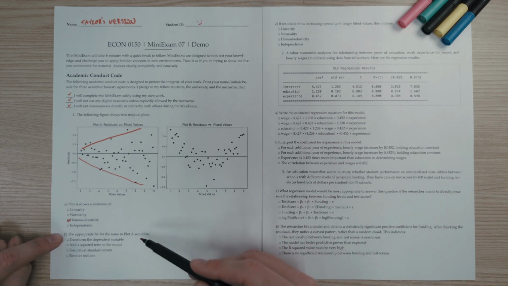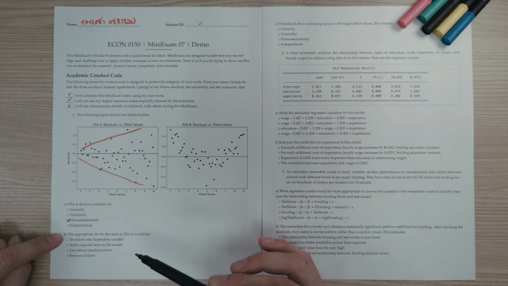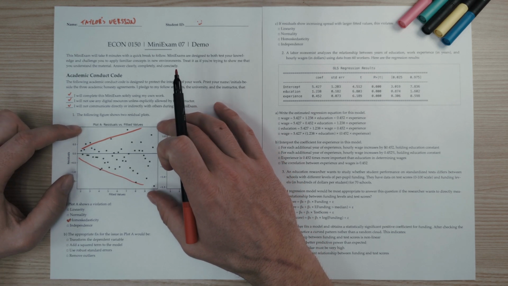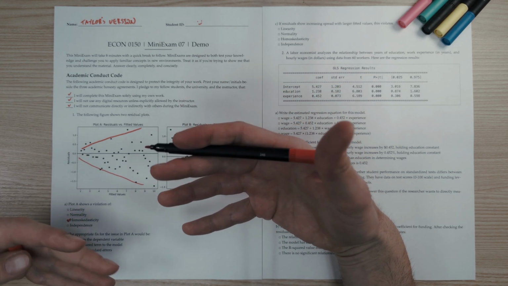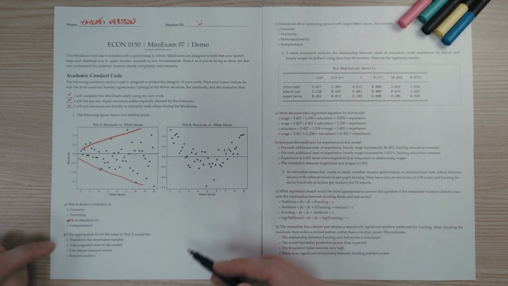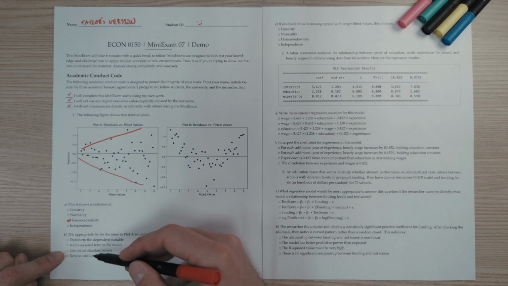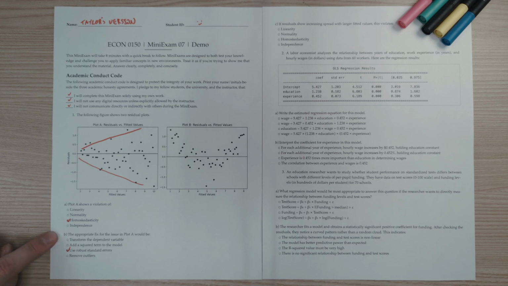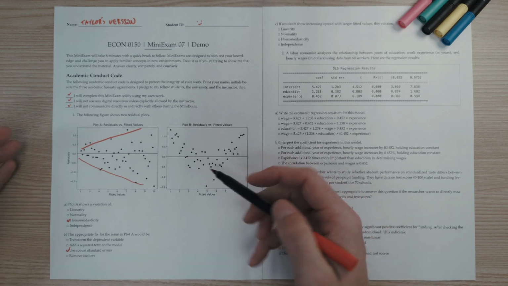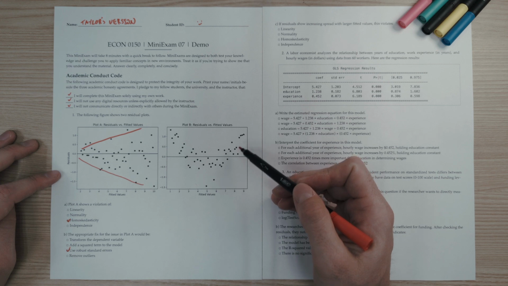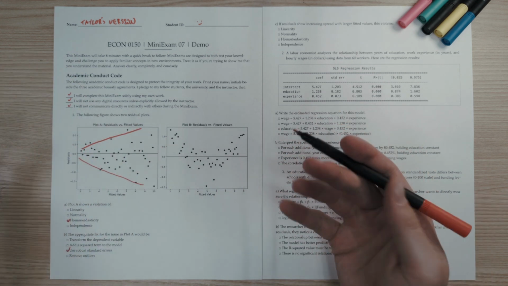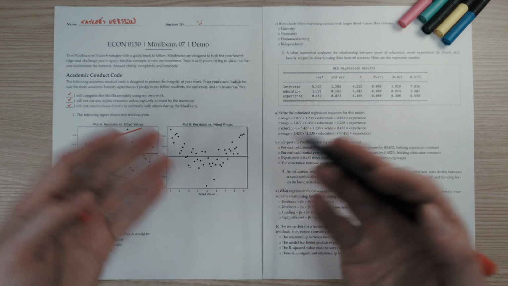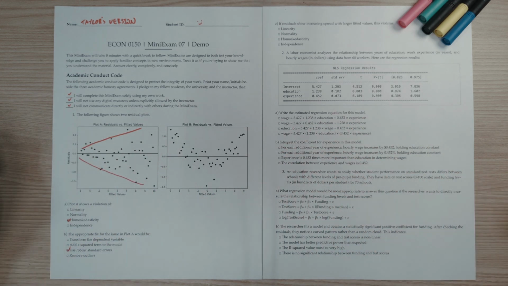And then for B, the appropriate fix for this issue would be what? So we know when we have this issue, we can address this using robust standard errors. So what we would do here is just use robust standard errors. If we had a different kind of issue like this, maybe another type of fix would be to add a square term or some non-linearity in the regression equation.